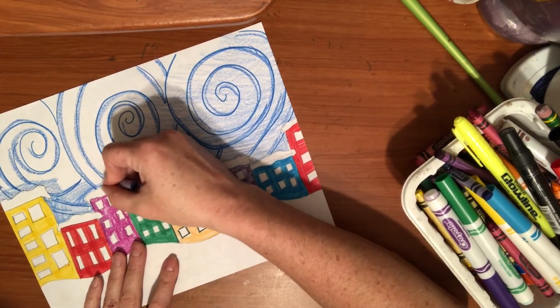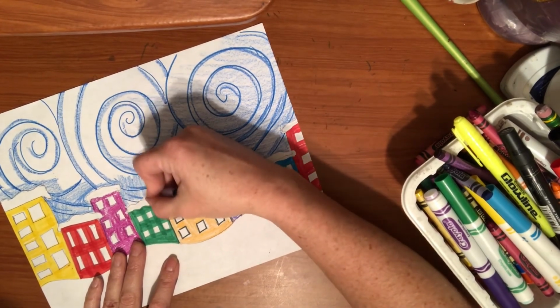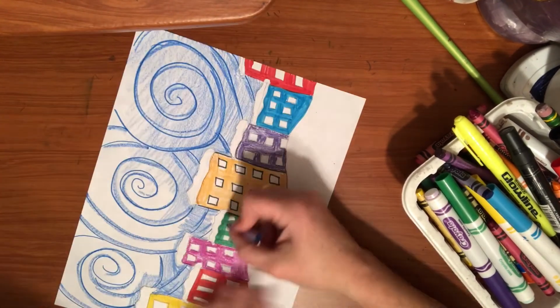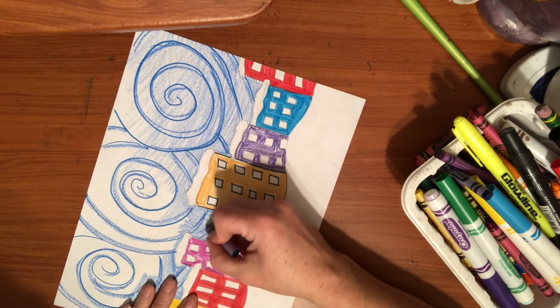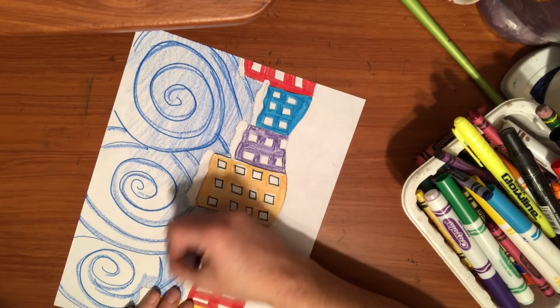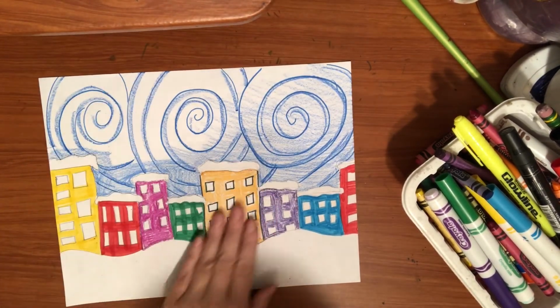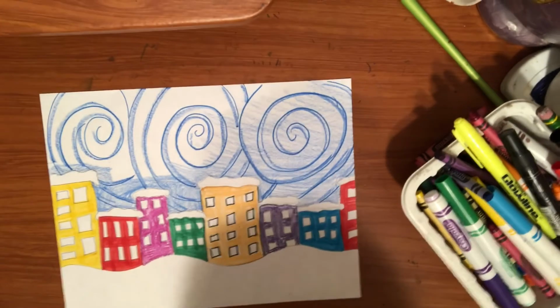Almost done going around the edge here. And then I will just continue coloring and filling in that background. So we're just going to keep coloring until the whole sky has blue.